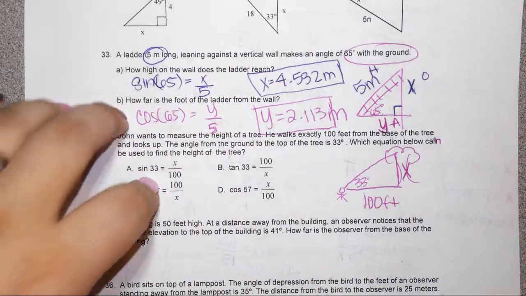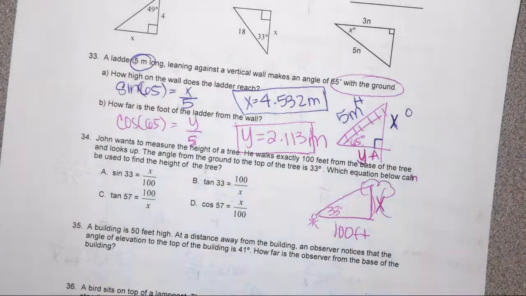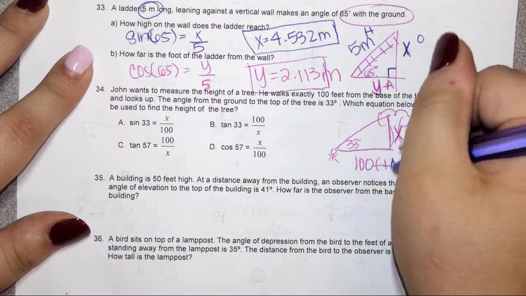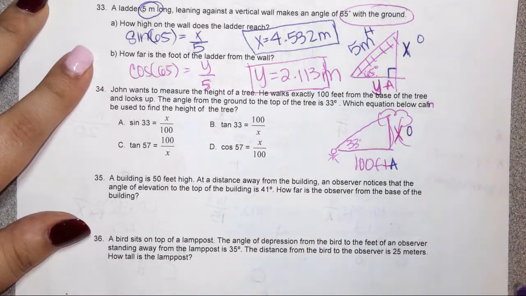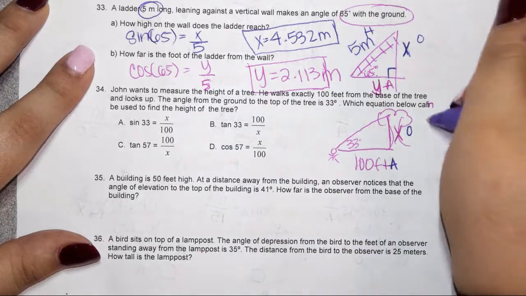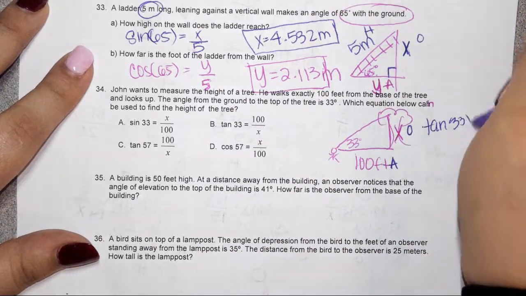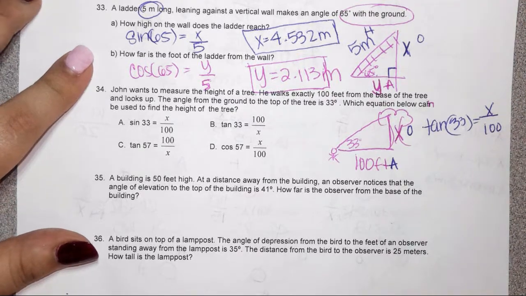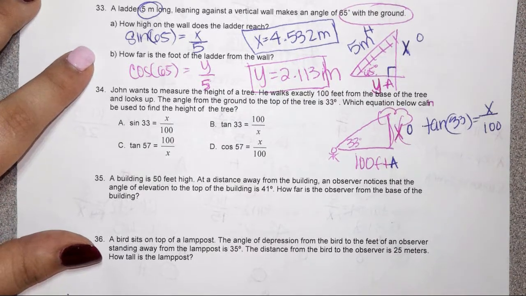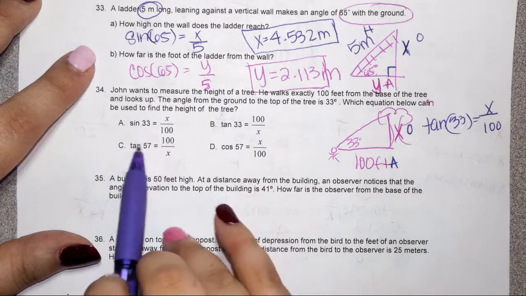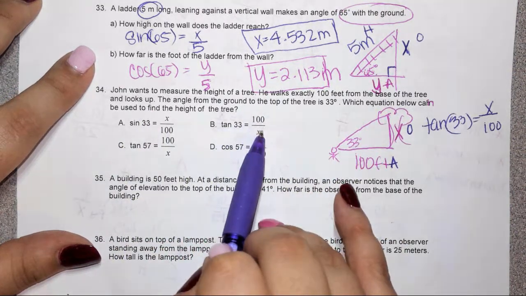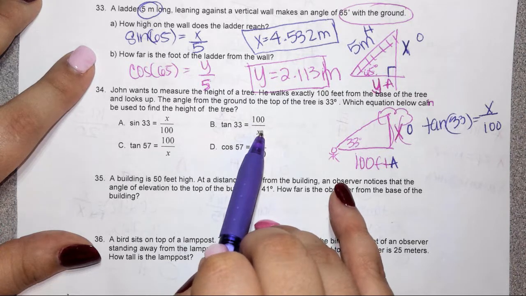What do I have here? I have the angle and what else? The adjacent. What do I need to find? Opposite. So what am I going to use? So it would be tan of 33 gives me opposite over adjacent. Which answer is correct? C. Tan of 33. Is that x over 100 though?